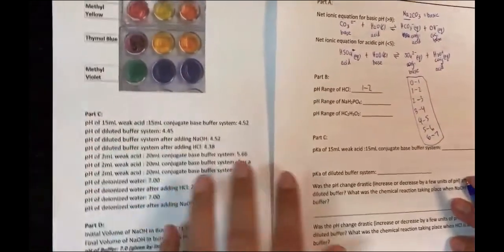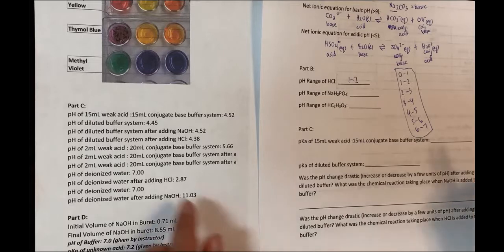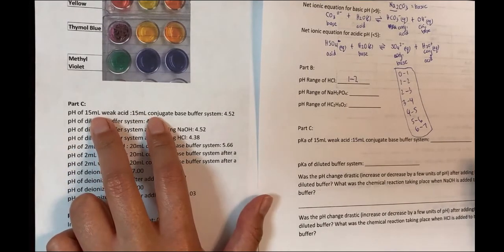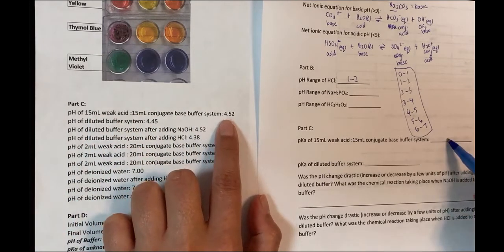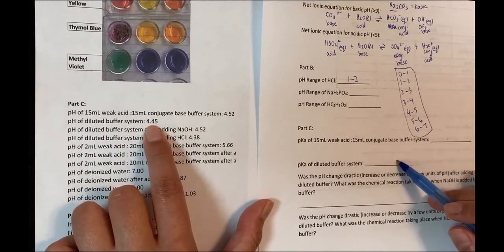So for part C, what's interesting is they ask you to pour an acid and a base together and figure out what the pH is. When you put an acid and the conjugate base together, you're making a buffer, okay? So the buffer here, it says the pH of this buffer system is 4.52, so that goes over here. And the diluted buffer is basically they add water to it, and then they put that number there.